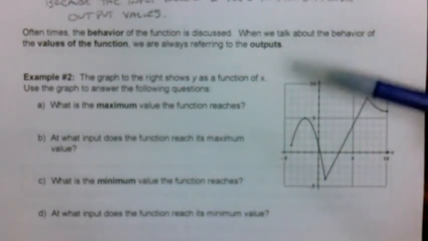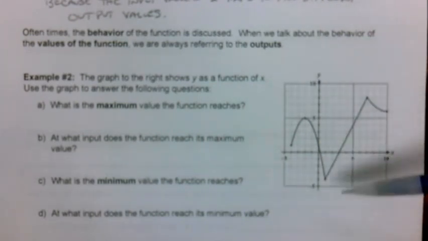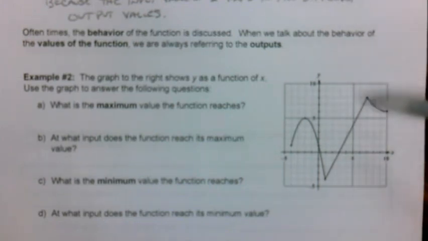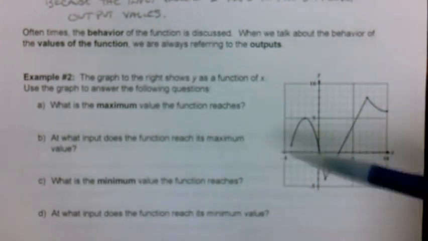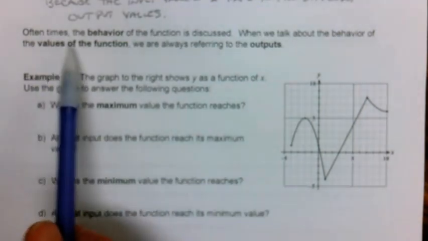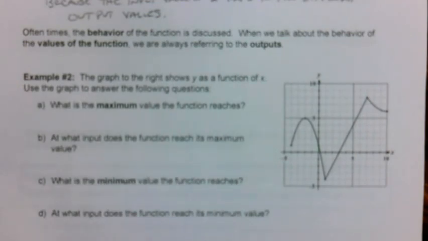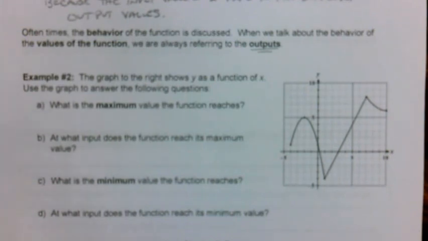Here we have a graph of a function, and I know that this is a function because if I were to use the vertical line test, any vertical line that I would draw through this function would only hit the function in one place. So this is definitely a function. Oftentimes the behavior of the function is discussed. When we talk about the behavior of the values of the function, we're always referring to the outputs, and the outputs, again, are your y values.